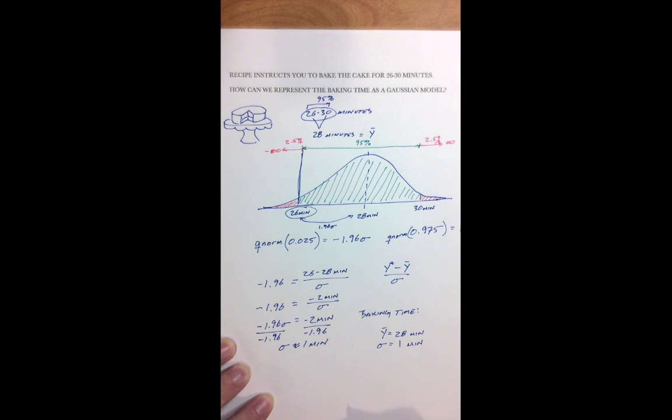So if we want to make sure that we are showing that we're assuming a normal distribution, we can say that y is distributed with a normal distribution with a mean of 28 and a standard deviation of 1. I hope that helps you understand the basics of using the Gaussian distribution.